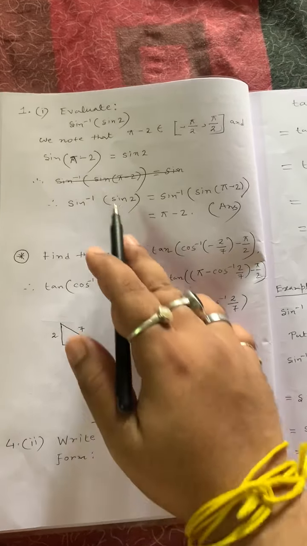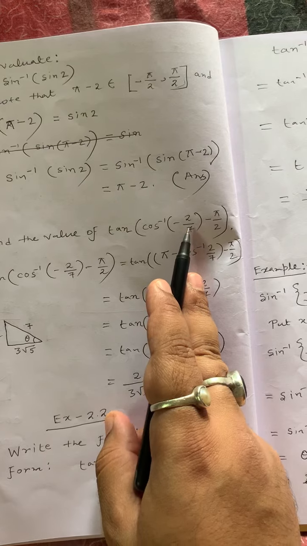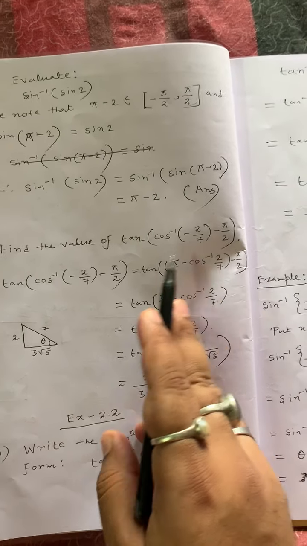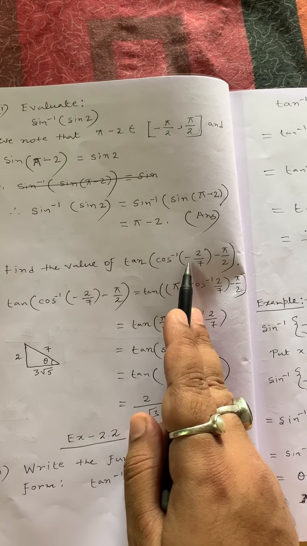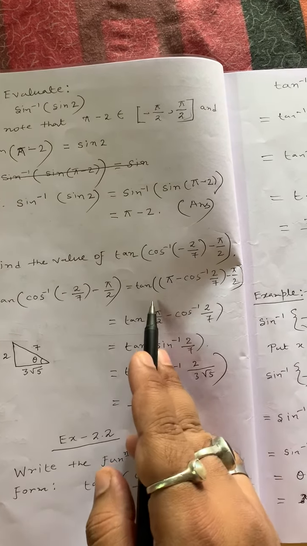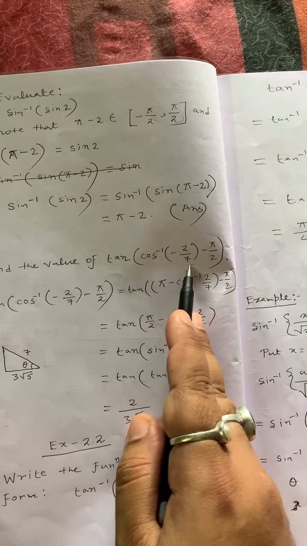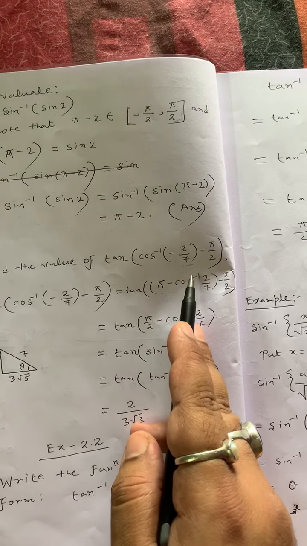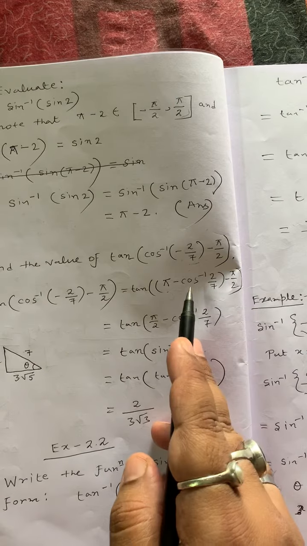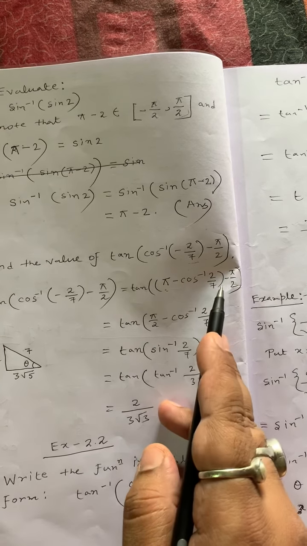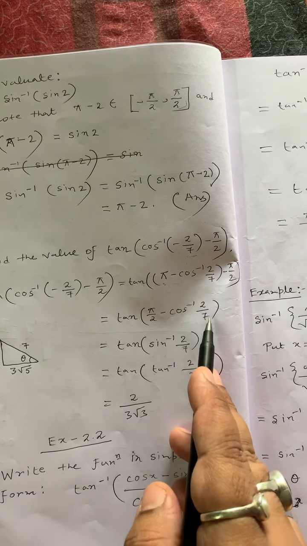The next sum is find the value of tan of cos inverse of minus 2 by 7, minus pi by 2. So what do we have to do for this type of sum? In this case, see cos inverse of minus 2 by 7. By using the property, we can write it as pi minus cos inverse 2 by 7, and minus pi by 2 is outside. So if you open the bracket now, this pi and this minus pi by 2 will give you pi by 2, and you will get minus cos inverse of 2 by 7.